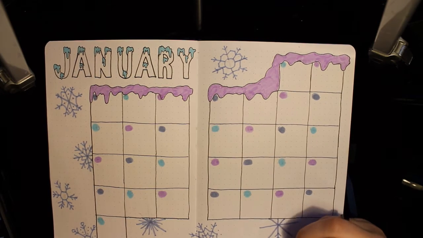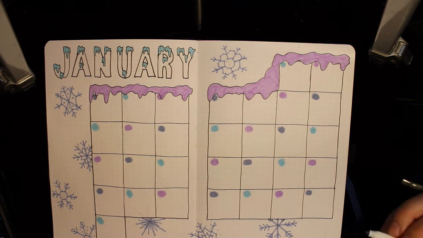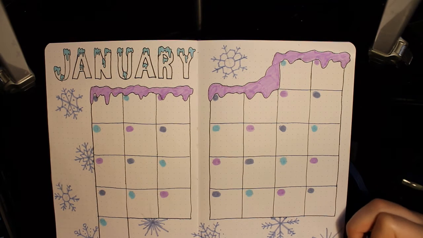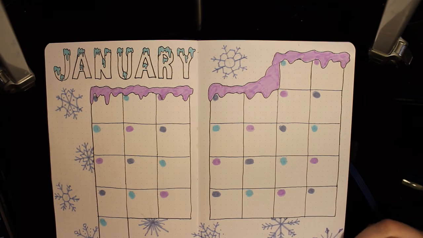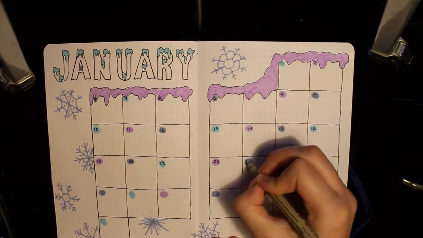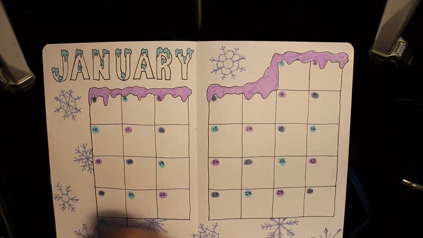Something I didn't do on this page was actually write in Sunday through Saturday. This is something I went back and added later. I didn't even think of it until I started using this spread a couple of days ago when I was planning out my schoolwork. So you won't see me add in the days of the week here, but I do add in the dates.